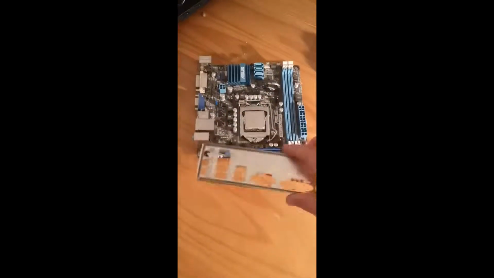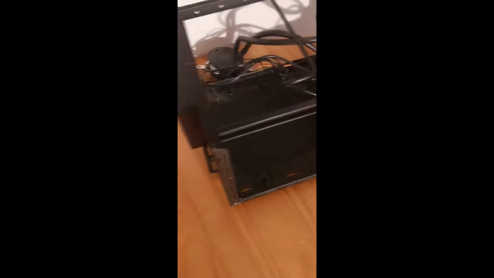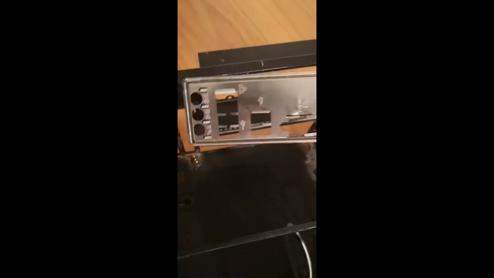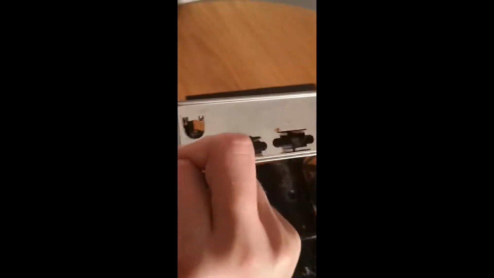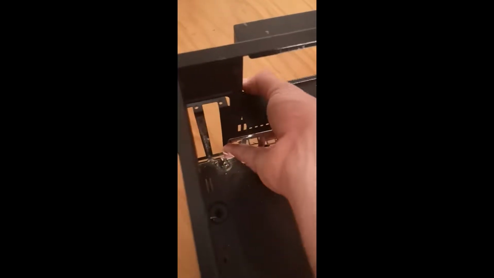Oh, and while the box is out, it's a good idea to insert the I/O shield into the hole in the case. To do this, make sure the I/O shield is the right way up and carefully push against the slot until you hear a click. This step is really important to do, otherwise you're at risk of forgetting to do it further down the line, like I did earlier.